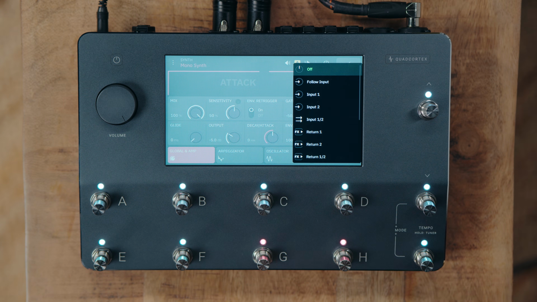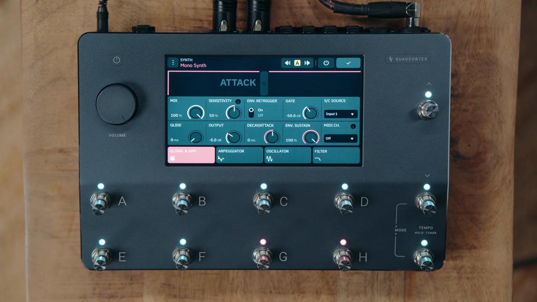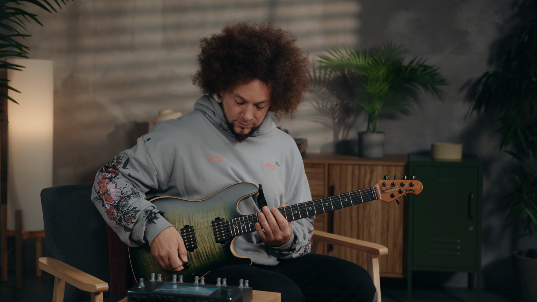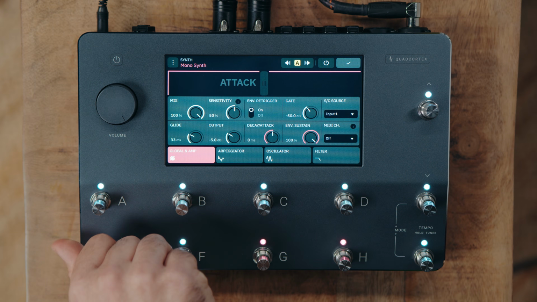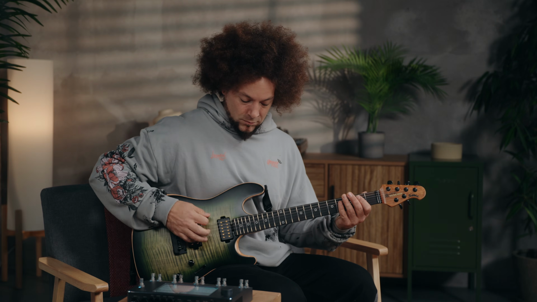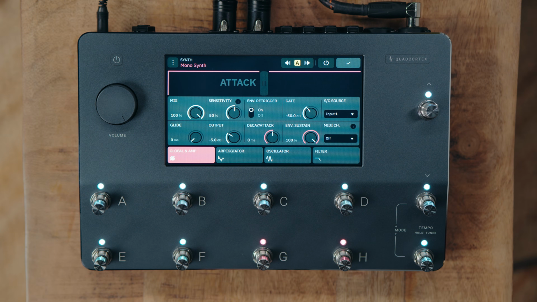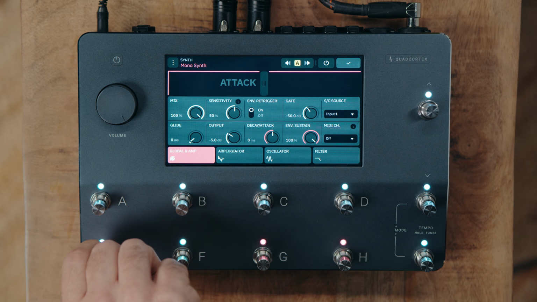For example, input 1. Next up, we have the glide parameter. Now this is really cool. It's very common on a lot of synthesizers, but basically, if I play a note down here, for example, and then one up here, it's going to glide up to that note and it will do it slower the higher we turn it. So let's start by showing you what it sounds like off. Let's take it up to 150 milliseconds so we can hear how it sounds. And just for fun, let's turn it all the way up to 500 milliseconds.